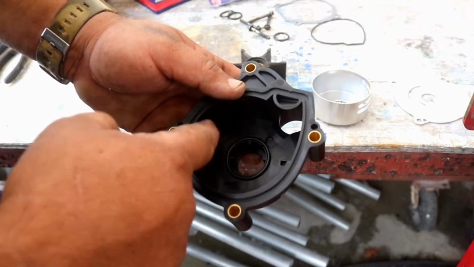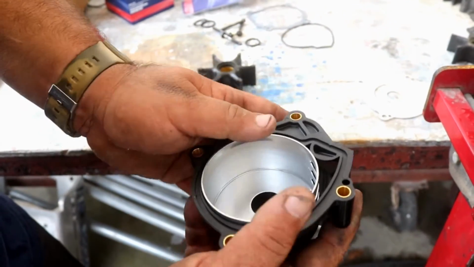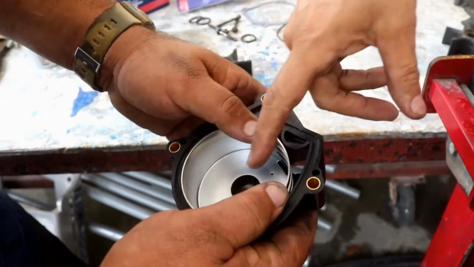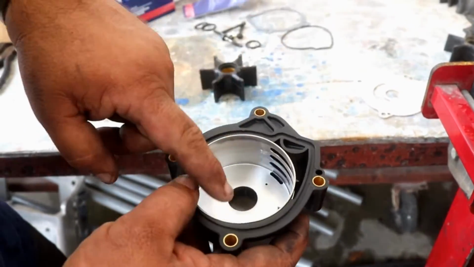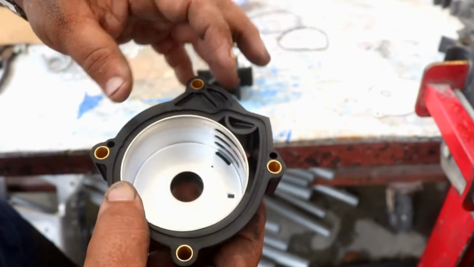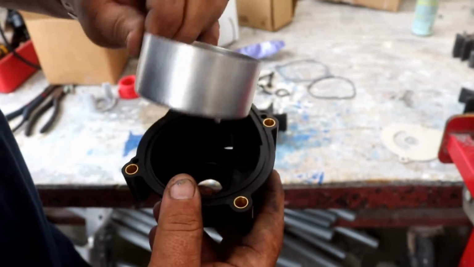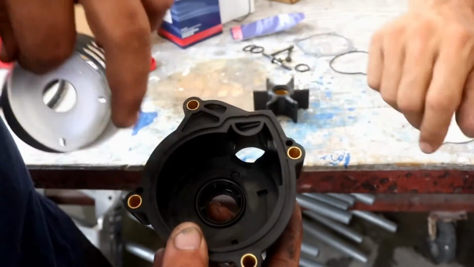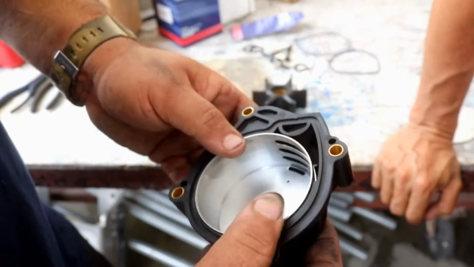Once you secure it, you put grease around here to put the wear plate. The position of those grooves is important, because if you put that groove here, the water will never go up through here. Also, it has little slots, so it's hard to make that mistake. Then you put it in there, and that's it.